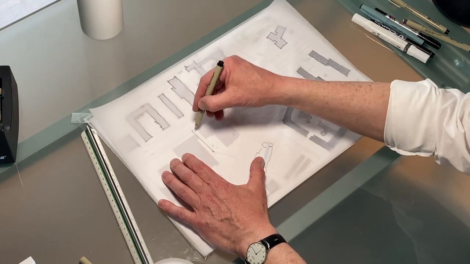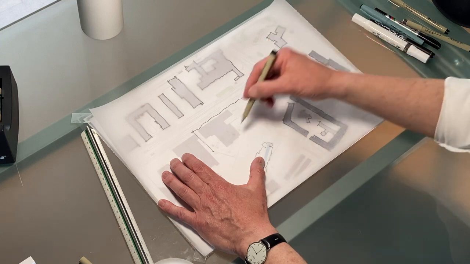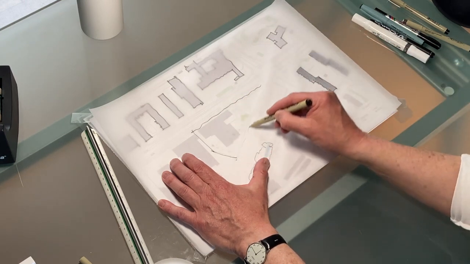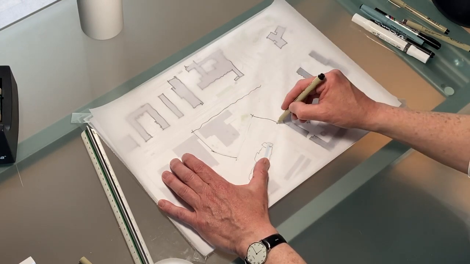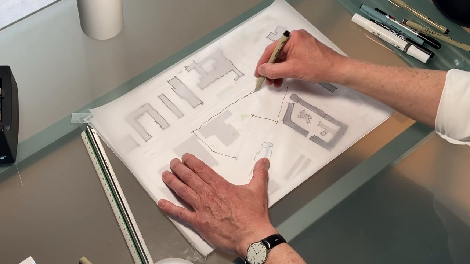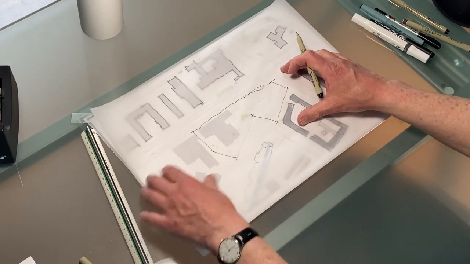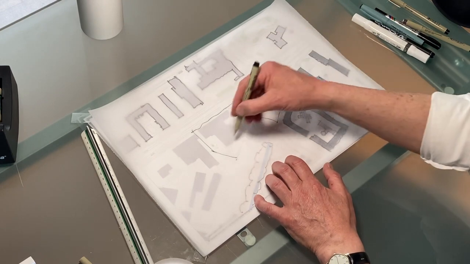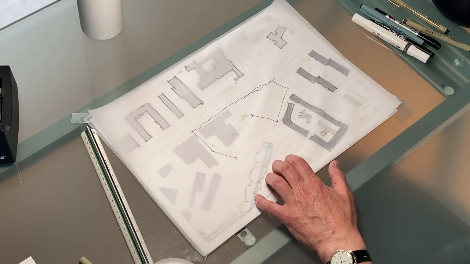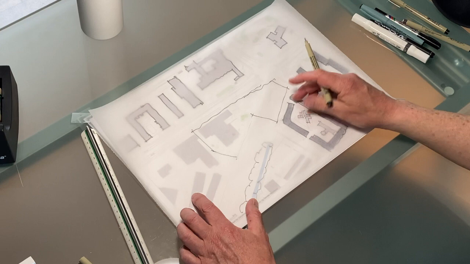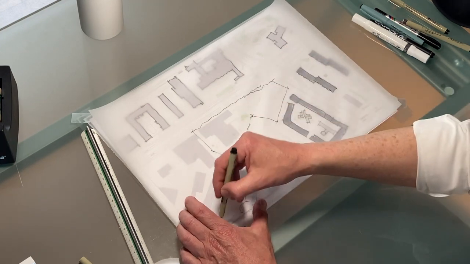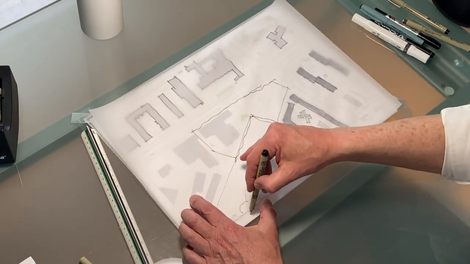First, I need to trace in the plot that I'm working on, and I'm just pretending that it's something like this. Actually, I made this up. So let's say that this is the plot where I need to do some kind of development. And I also know that this part is going to be some kind of park.